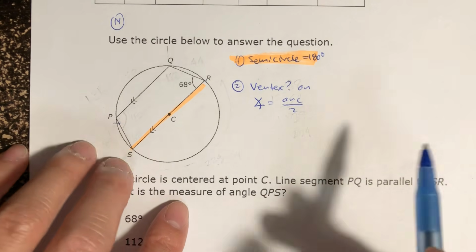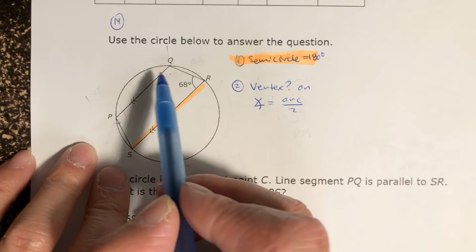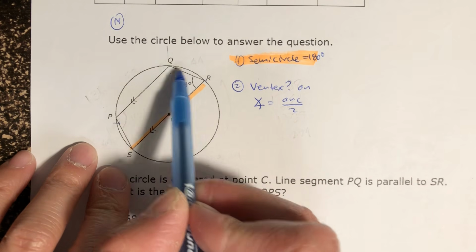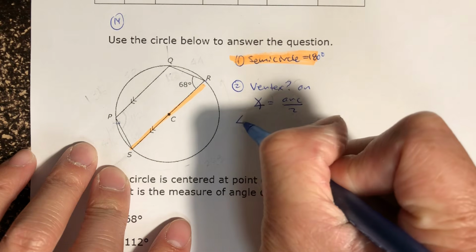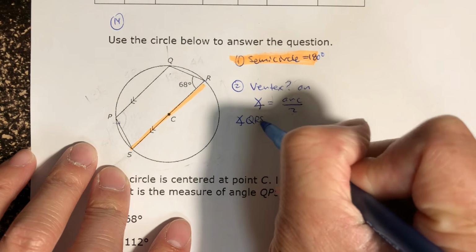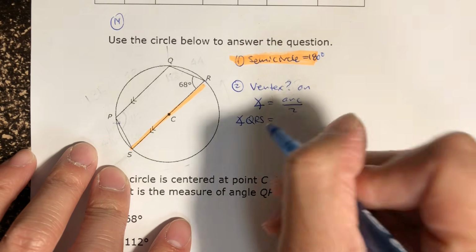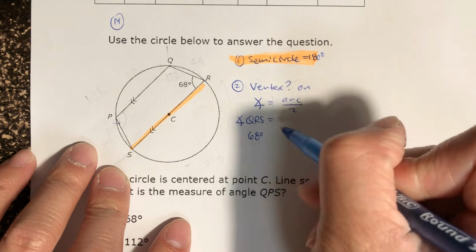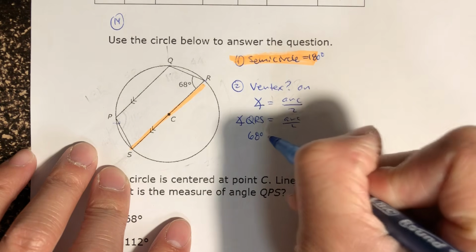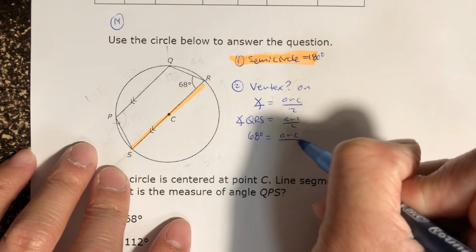Let me show you how to use that. This angle QRS is 68 degrees. Angle QRS is equal to, we said 68 degrees, so arc divided by 2.